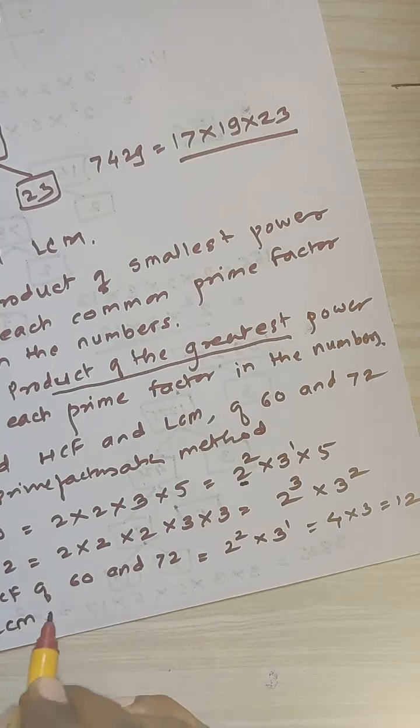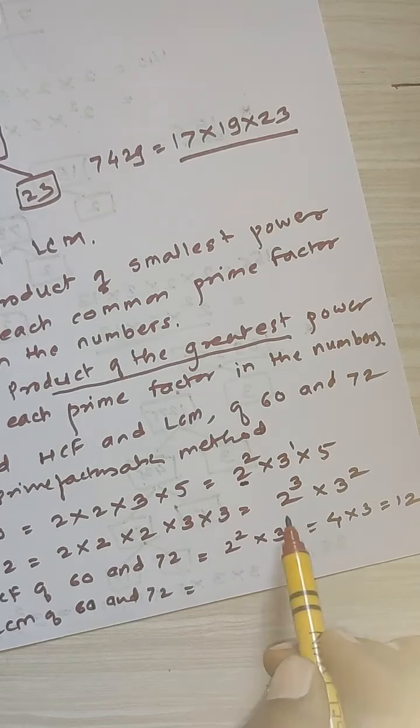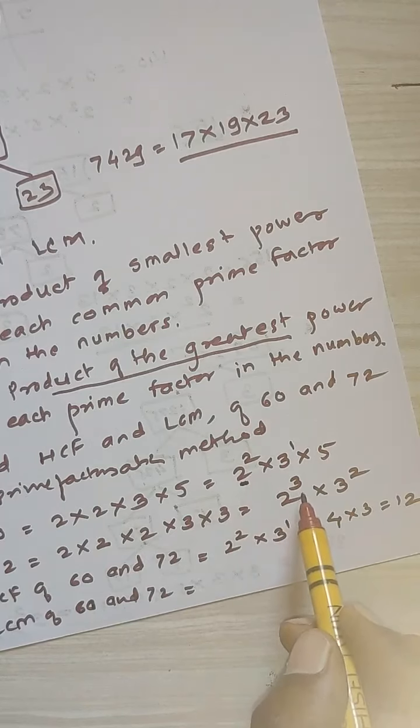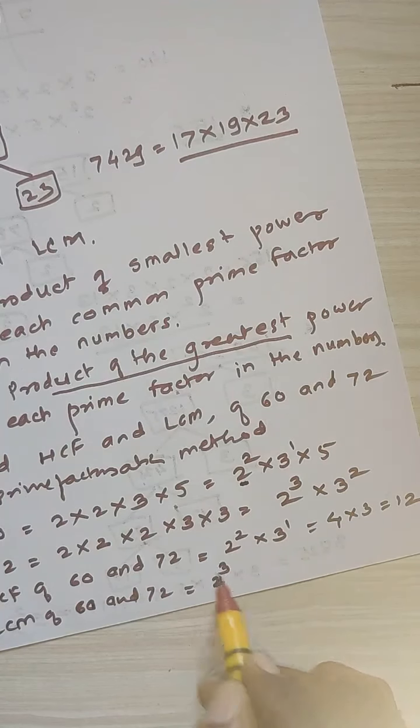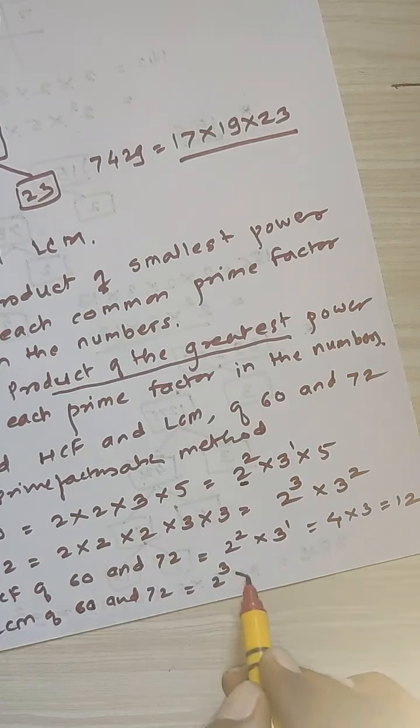LCM of 60 and 72. What is LCM? It is the product of the greatest power of each prime factor. Here 2 square is there, here 2 cube is there, so the greatest power will be 2 cube. Here 3 raised to 1 is there, 3 square is there, so the greatest power will be 3 square.